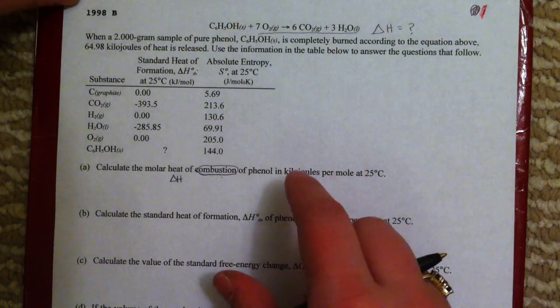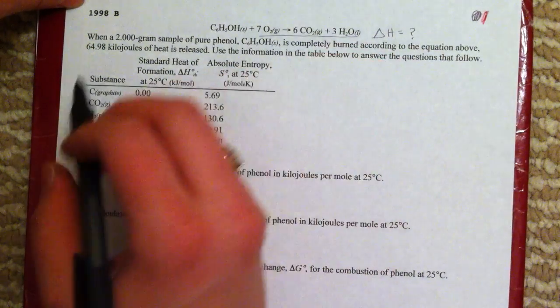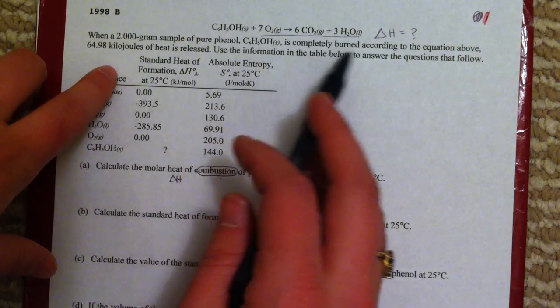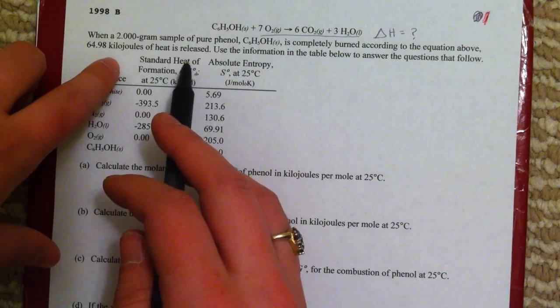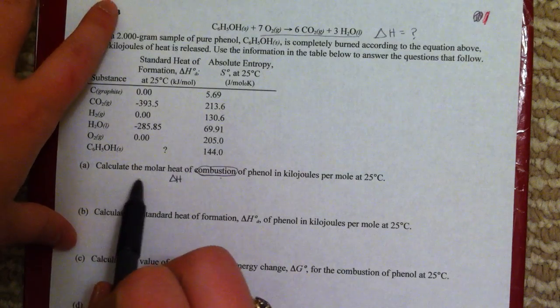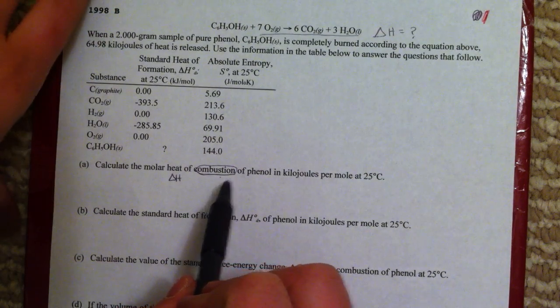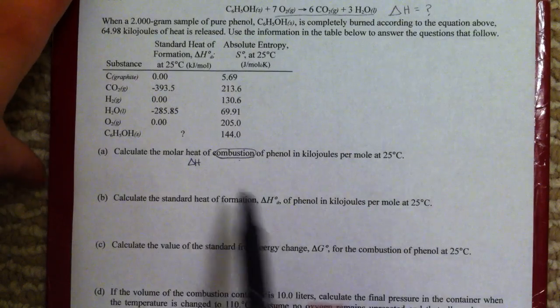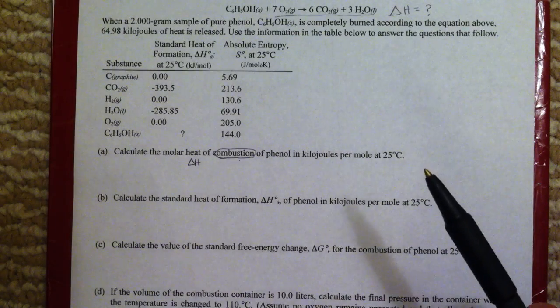Okay, this is 1988B free response, and what we have is a sample that's burned according to the equation, and it releases this much heat. And the first question is to calculate the molar heat of combustion. And students are getting confused about what is the difference between all these different types of heat.